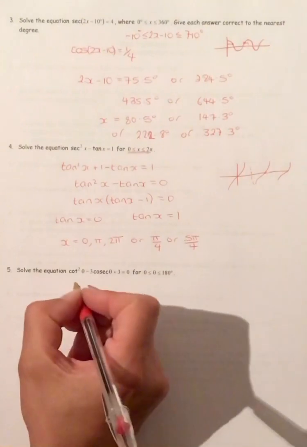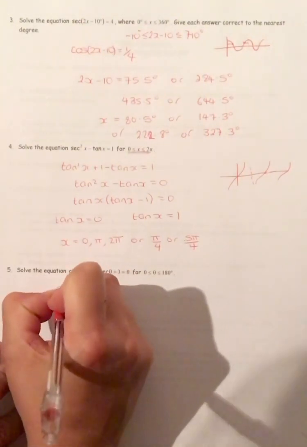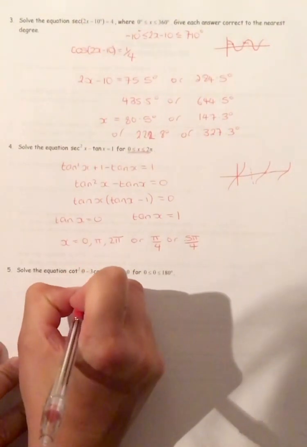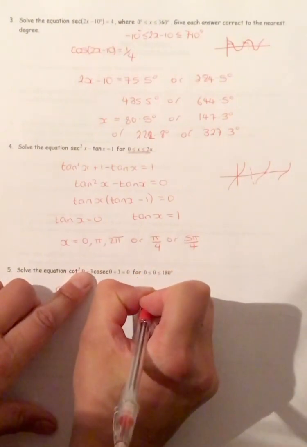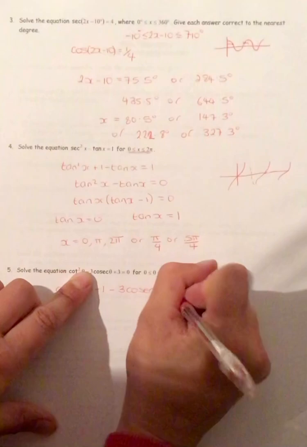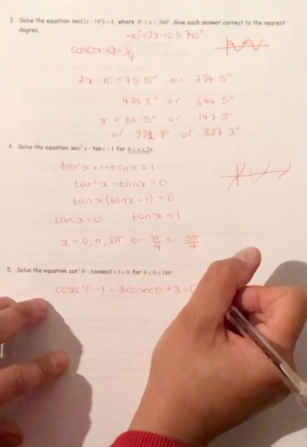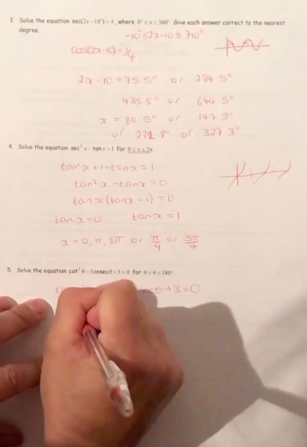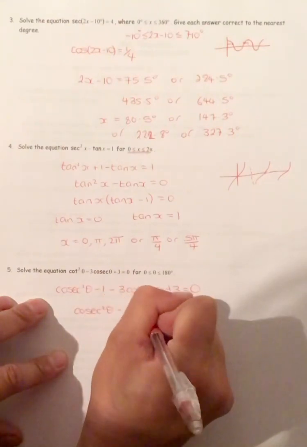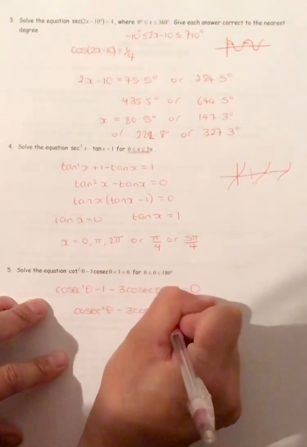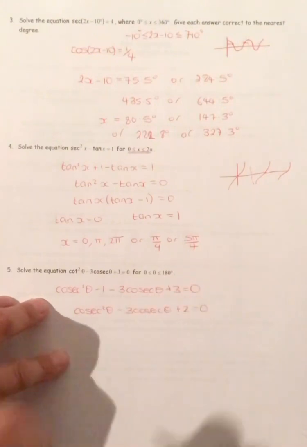So where I have cot squared theta, I'm going to write it as cosec squared theta minus 1, take away 3 cosec theta plus 3 equals 0. So that gives me cosec squared theta minus 3 cosec theta plus 2 equals 0.